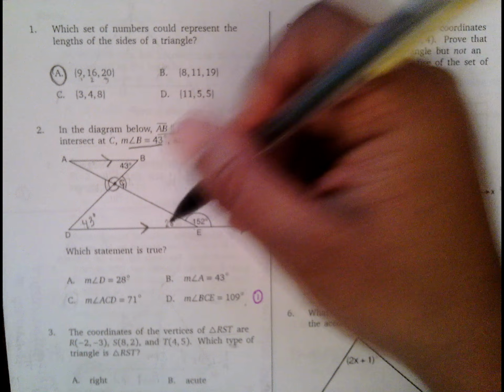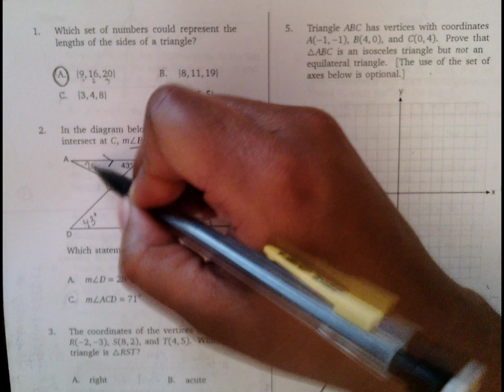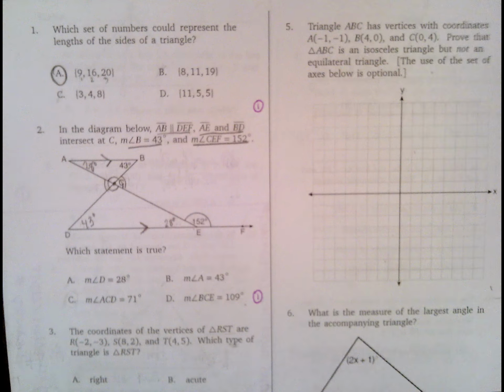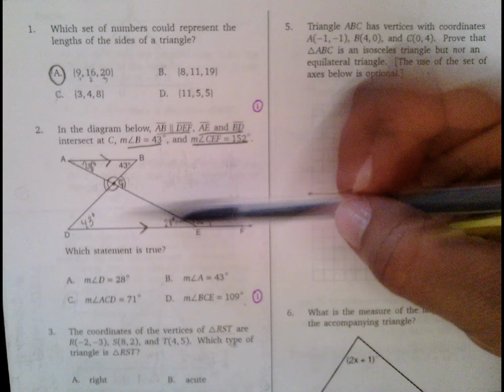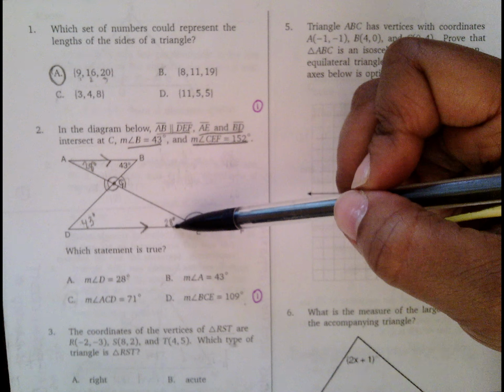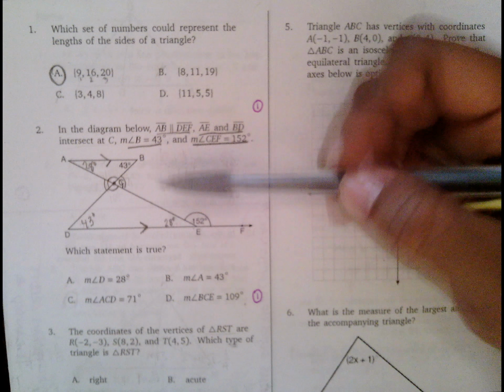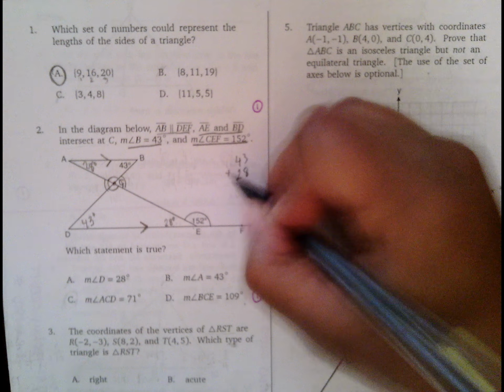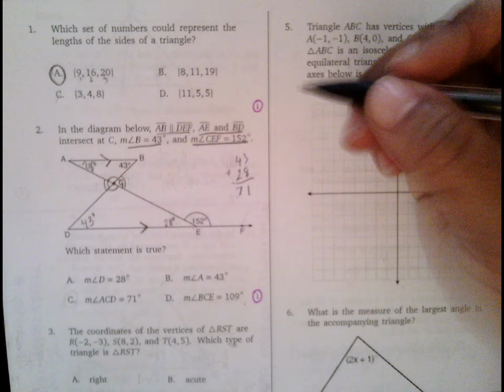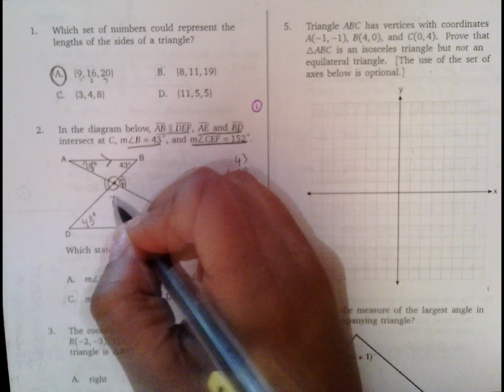Same thing with the 28 degrees. So now the question is asking which statement is true. And also we can figure out if we add these up, we're going to get 71 degrees.